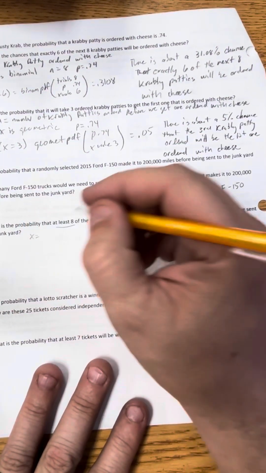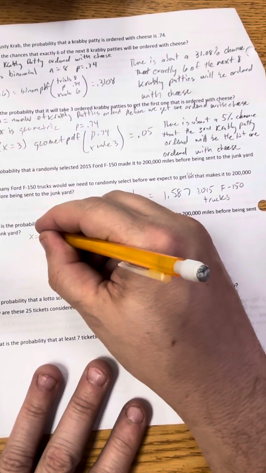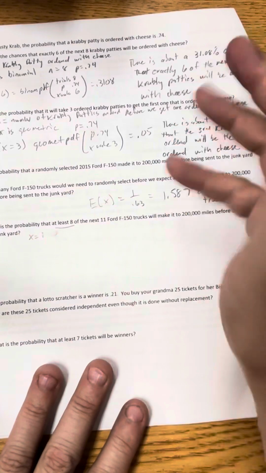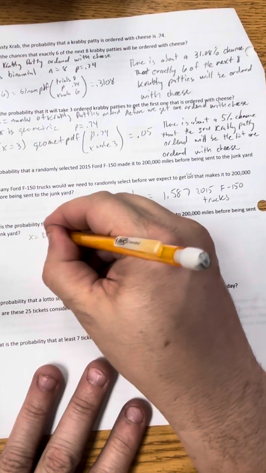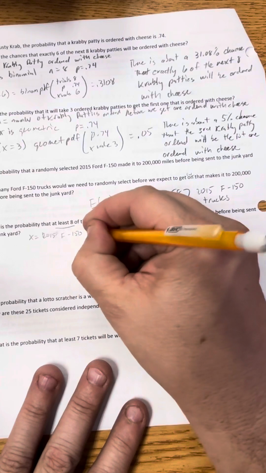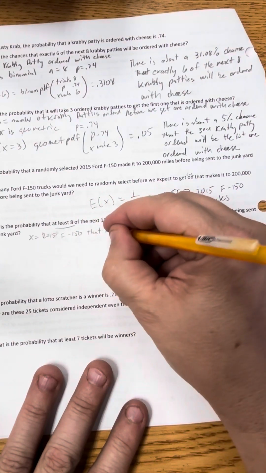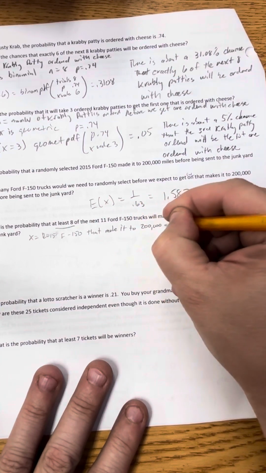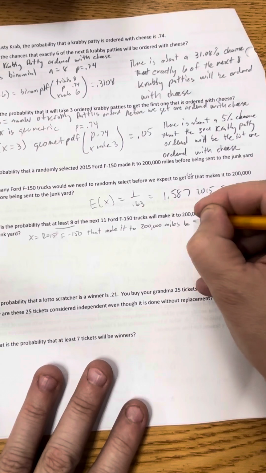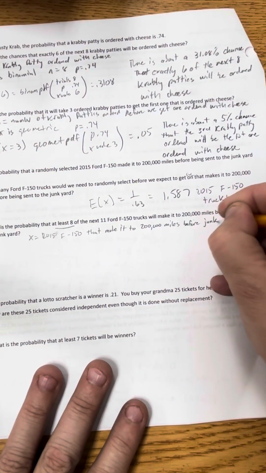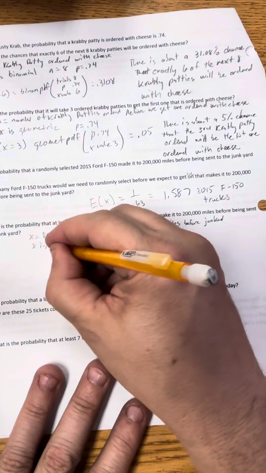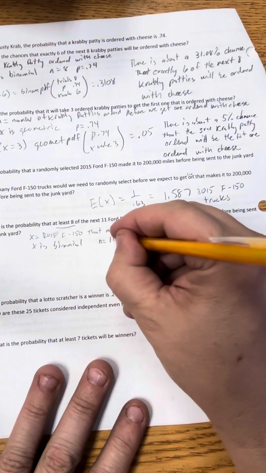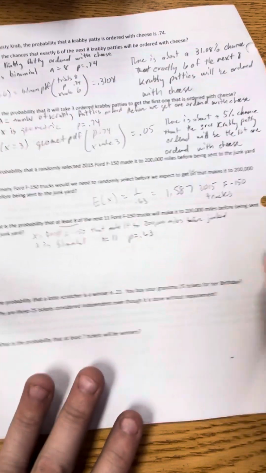First we have to define X. X is a 2015 F-150 that makes it to 200,000 miles before being junked. X is binomial, N equals 11 and P equals 0.63.